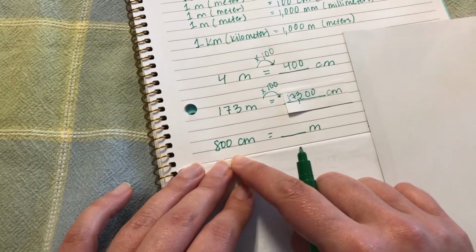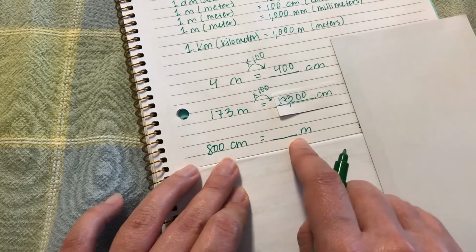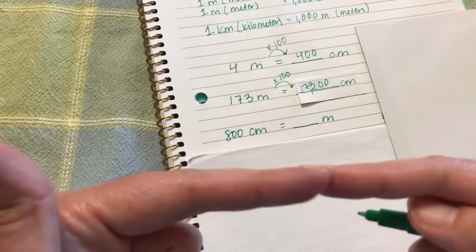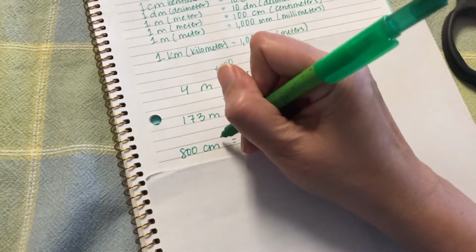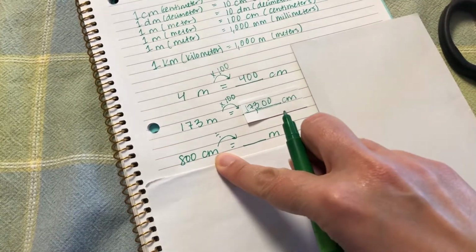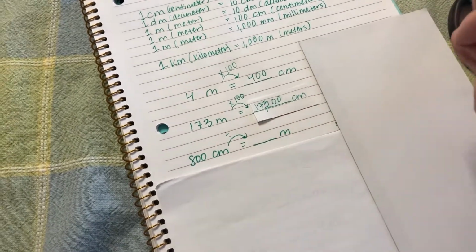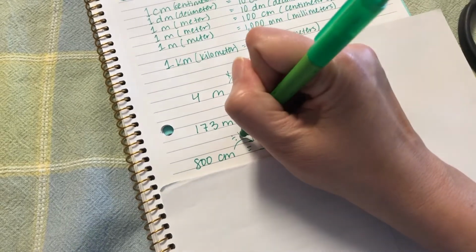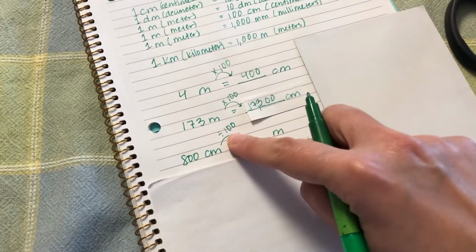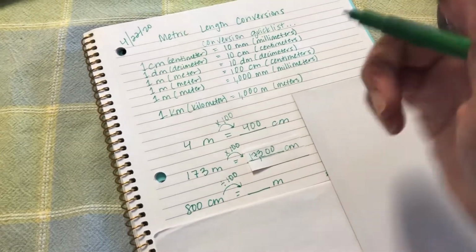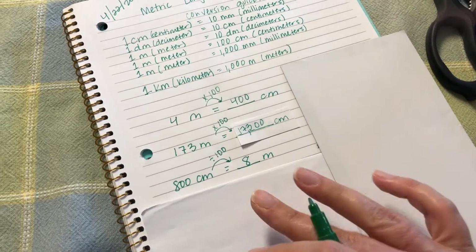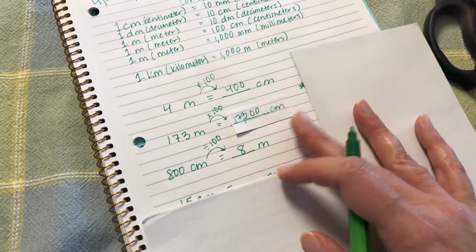Next one. So we have 800 centimeters, and we're going to meters. So we're going from a small unit to a large unit, so we're dividing. So what are we dividing by? So again, we know that there's 100 centimeters in every meter, so we're going to divide by 100. So 800 divided by 100 is going to get us 8 meters. Okay, let's do the next one.